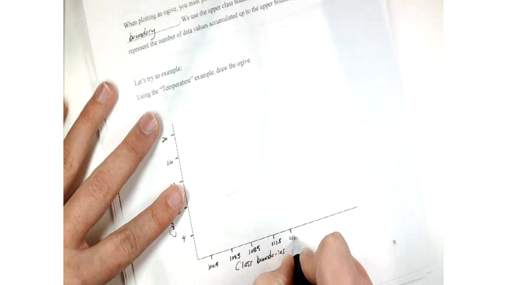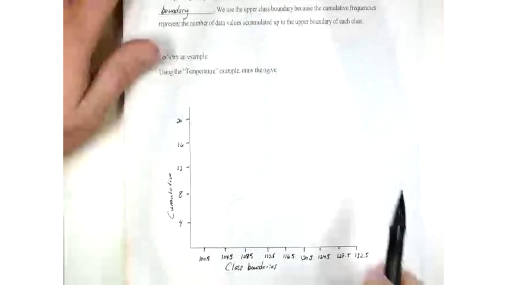And from there, we have 108.5, 112.5, 116.5, 120.5, 124.5, golly, there's too many, 128.5, and 132.5.